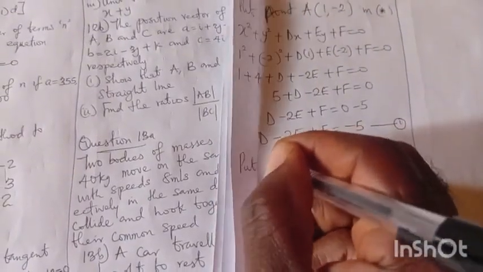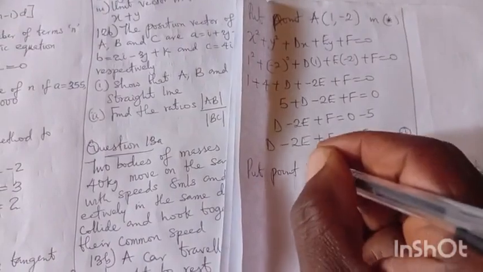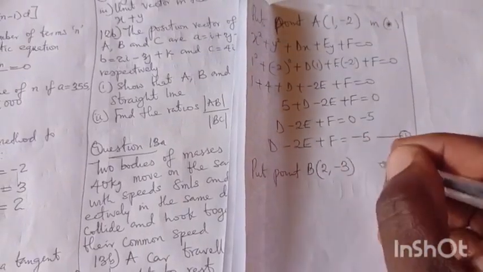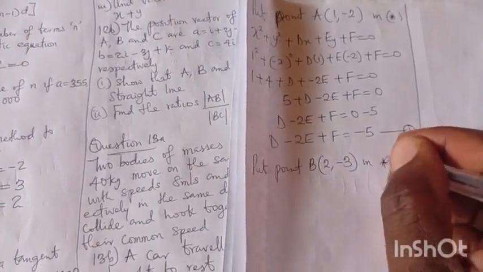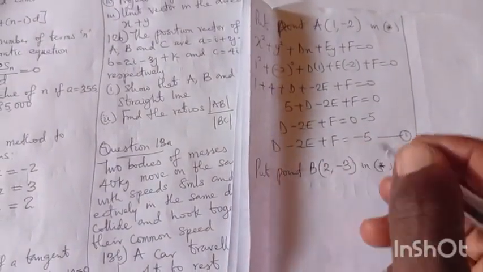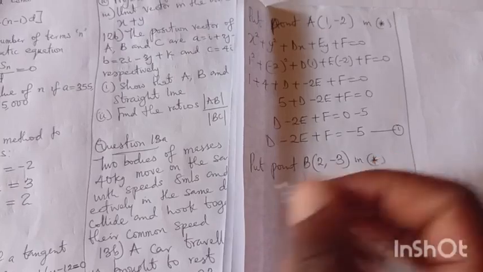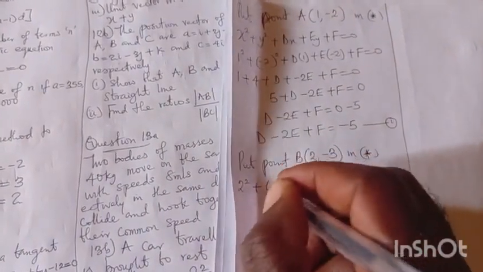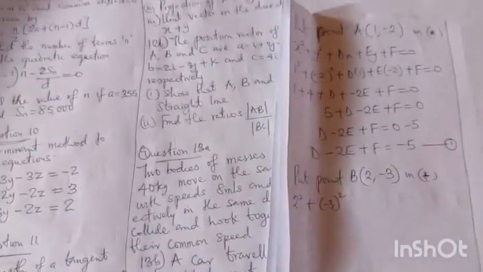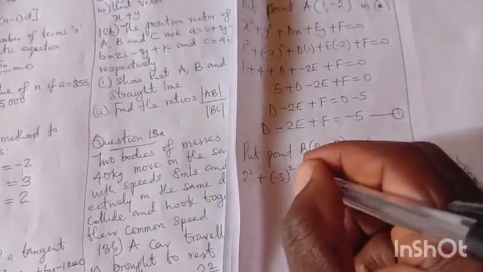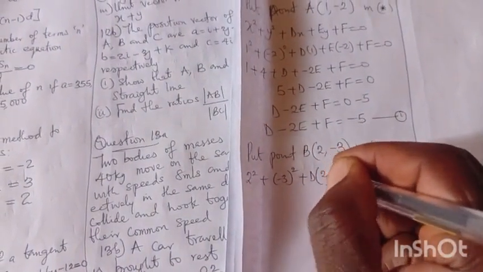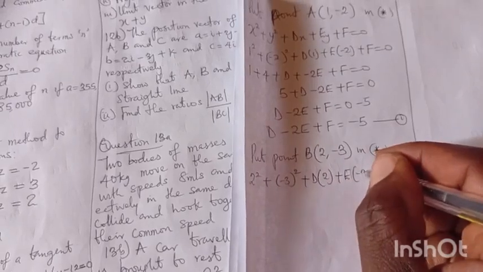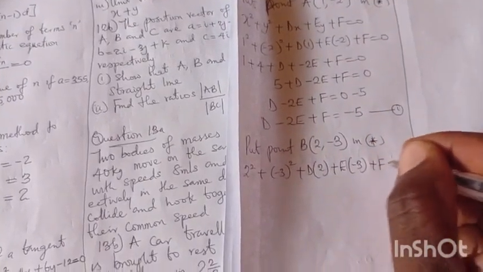Definitely, I will expect you to put point B, which is 2, minus 3, in equation star again, which means that wherever you see x, you replace it with 2. So we have 2 square plus minus 3 square plus d2 plus e minus 3 plus f equals to 0.